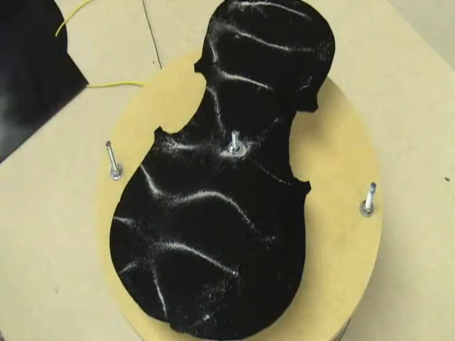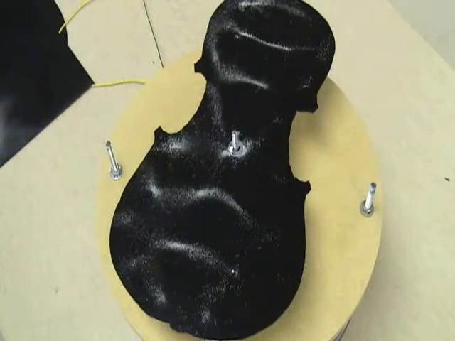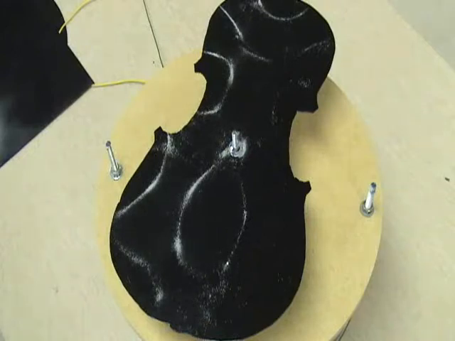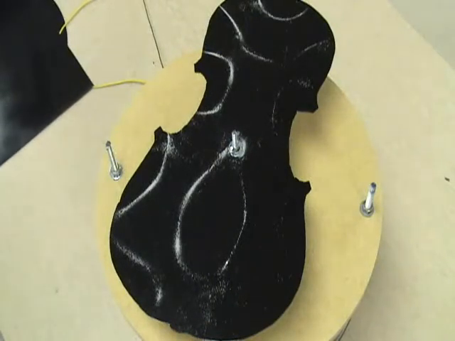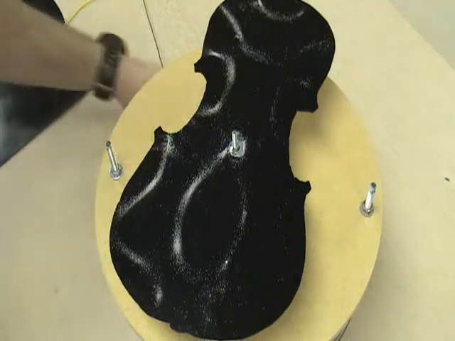And so each time a pattern forms, that would be another musical note that you could play with your instrument. And then they make all kinds of different patterns.